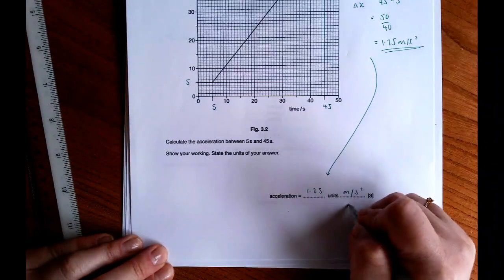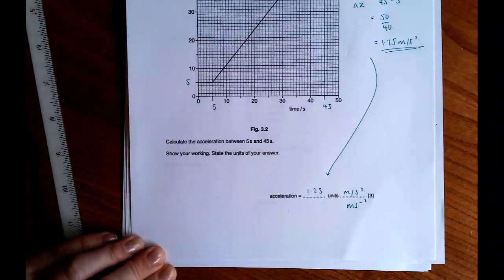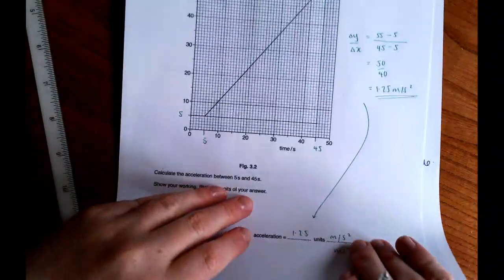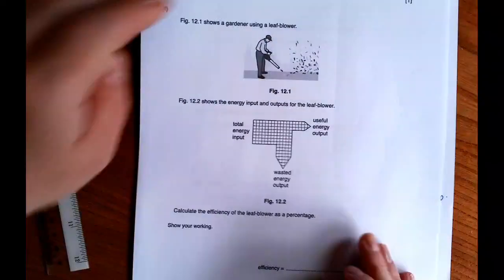You could also have written that as m s to the minus 2. That would be fine as well. Oh no, one more page.